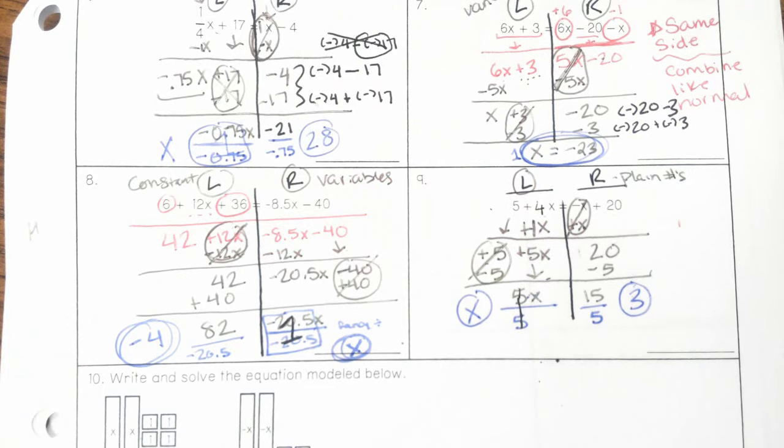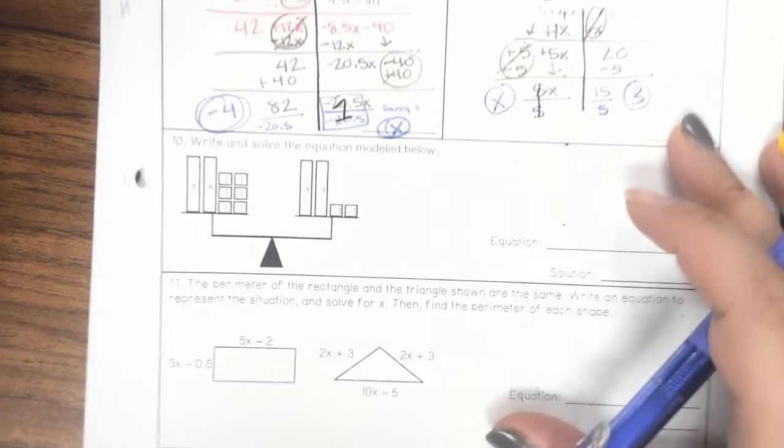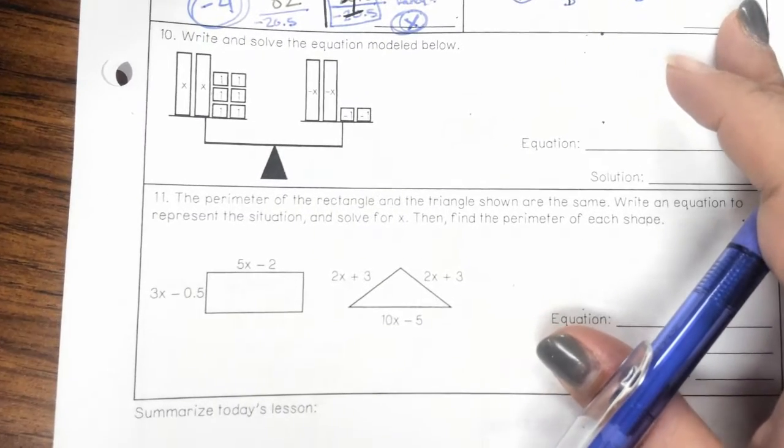The lengthy part of this video is over. I'm going to kind of take the easy way out on the last two problems. I feel like we've done a lot of work with equations and you guys are pretty good at solving them. So we're going to look at two ways to write it that we've talked about before but haven't quite practiced. So let's look at the last two problems on this page.